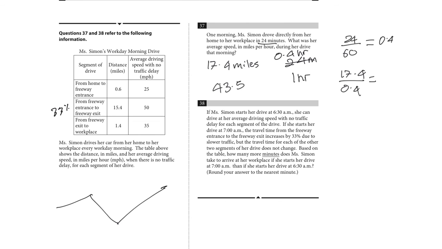All right, so 15.4. Let's find the time it takes for each of these segments. Speed is equal to distance divided by time, so time is distance divided by speed. 0.6 divided by 25 takes us 0.024 hours.